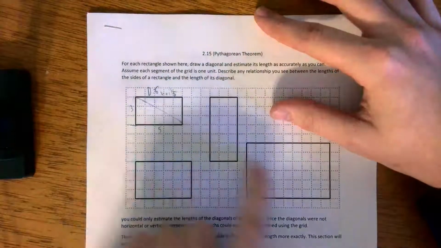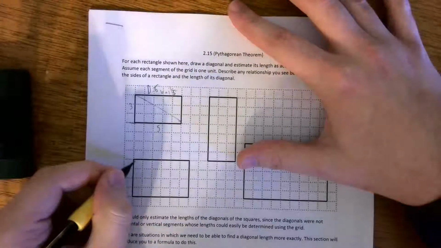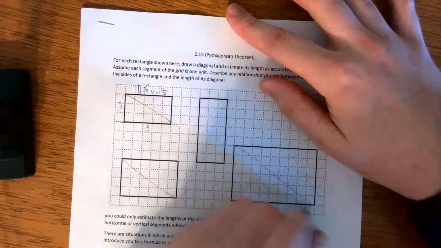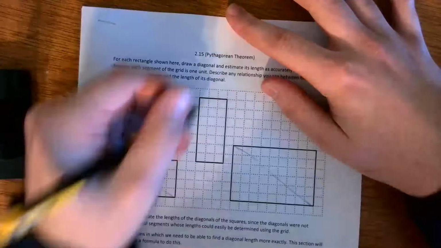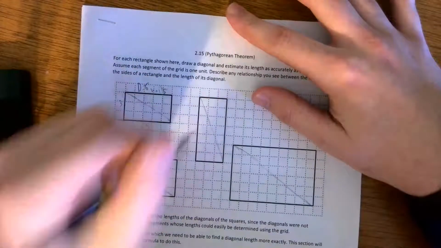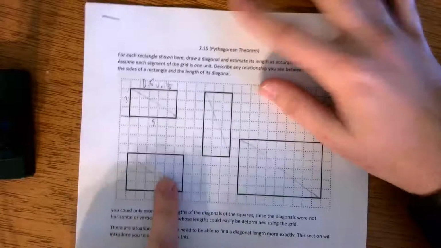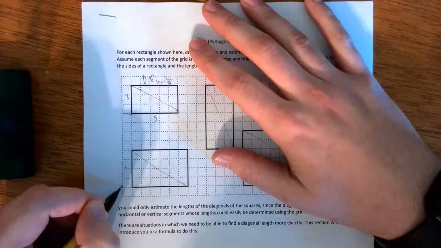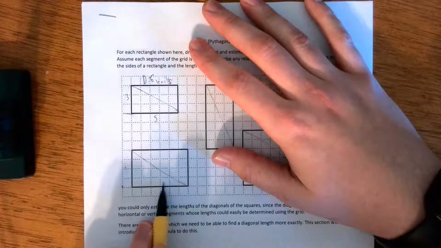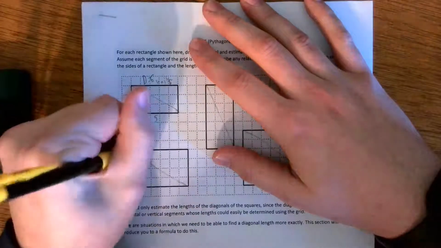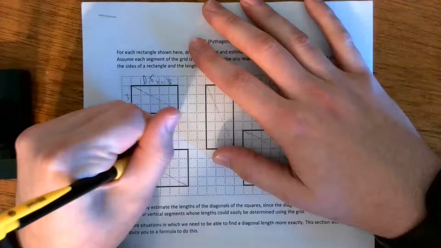So I'm going to draw in the diagonals for the other ones. Okay, and it doesn't have to be exact, it's just an estimate here. So if I have this one, I'm going to do the same thing as I did up here, so I'm just going to let it fall down. If I do that, I think it's going to be right about there. So I think 1, 2, 3, 4, 5, 6. I'm going to say that this diagonal is about 7 units. Okay? And I could do that with all the other ones as well.